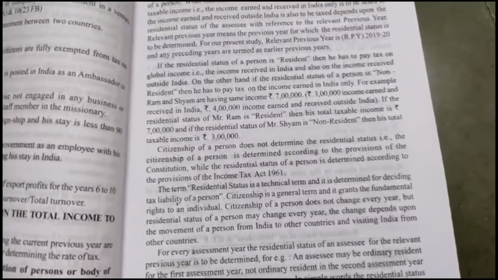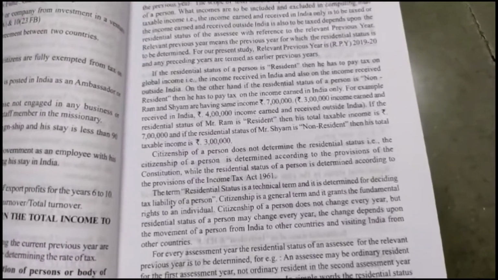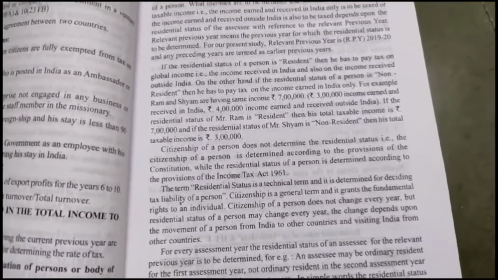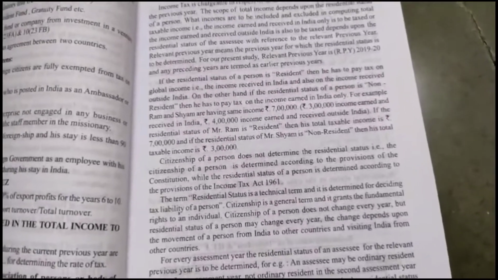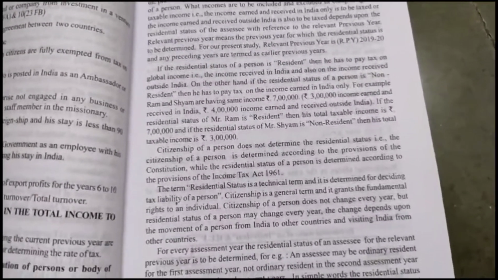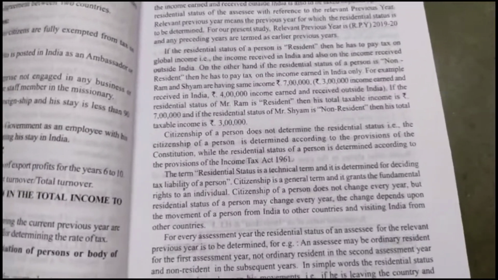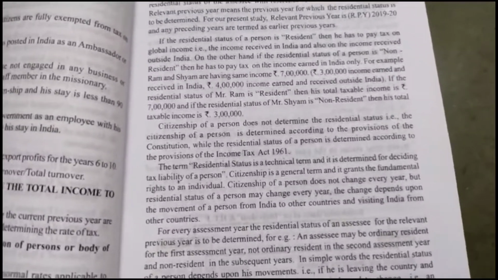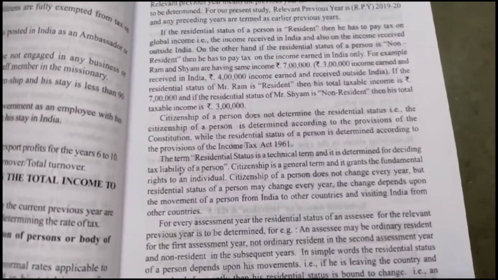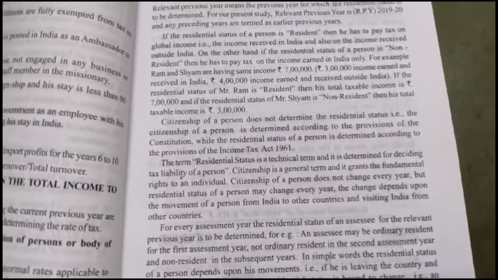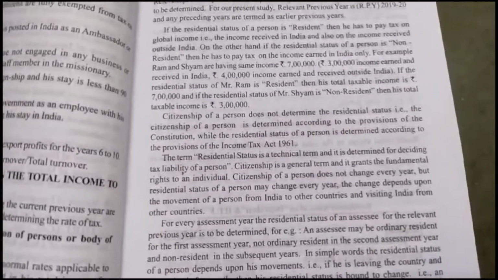But residential status totally depends upon how many years the person is there in India, or else if a foreign person is coming and staying in India, then it totally depends upon his residential status.